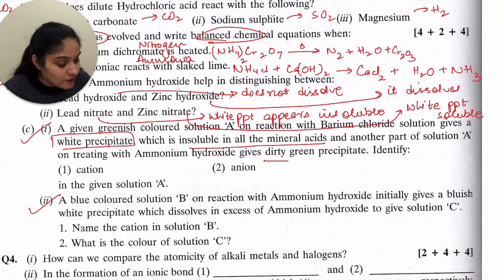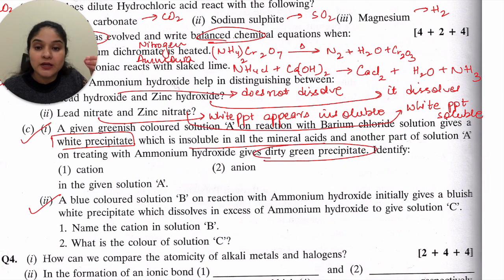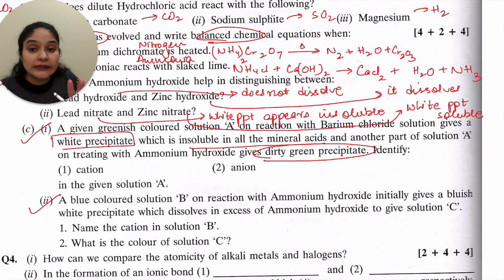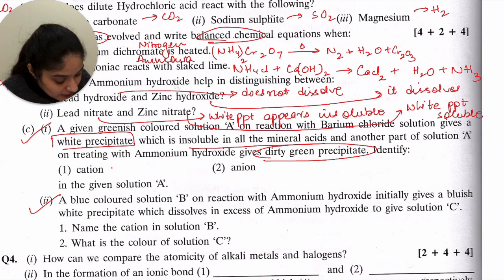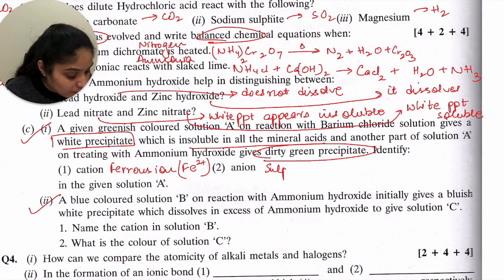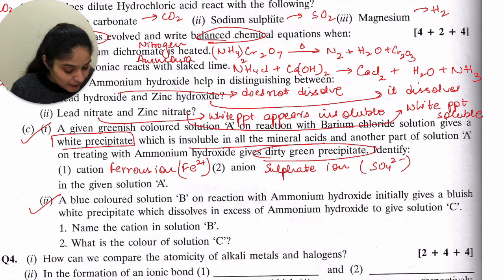So you have to think about a compound which, when reacted with barium chloride, gives a white PPT, and when reacted with ammonium hydroxide, gives a dirty green PPT. What will be our cation and anion? Your cation would be ferrous ion, that would be Fe2 plus. And your anion will be sulfate ion, SO4 2 minus. This is your solution A.